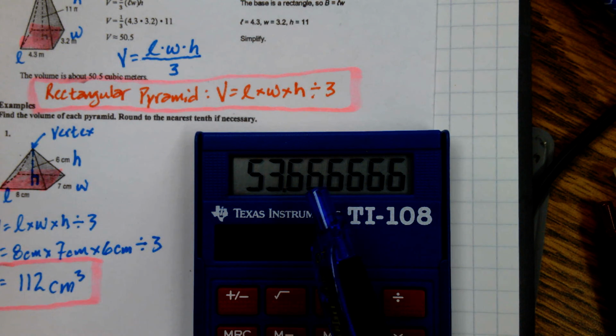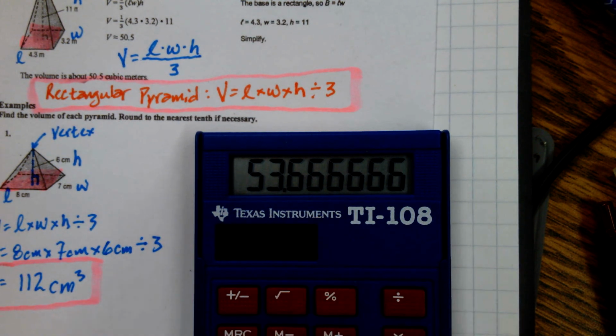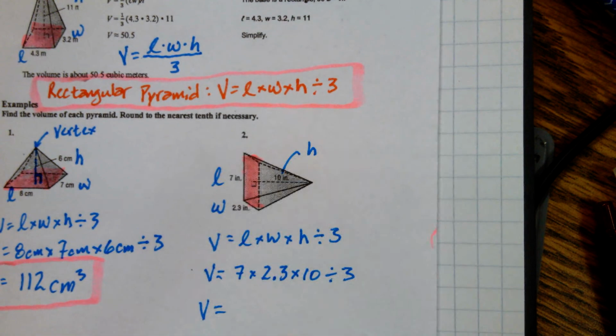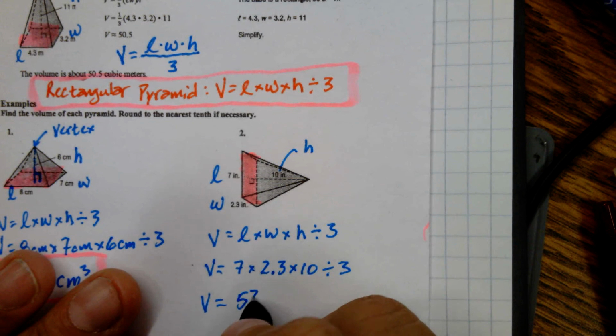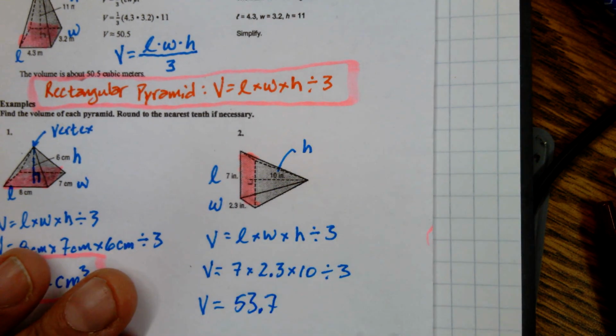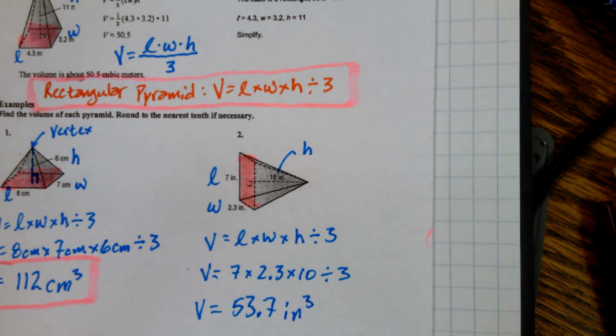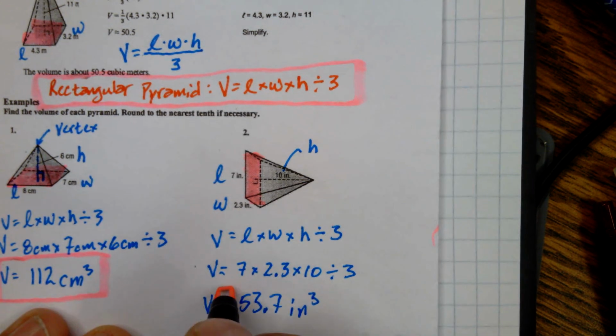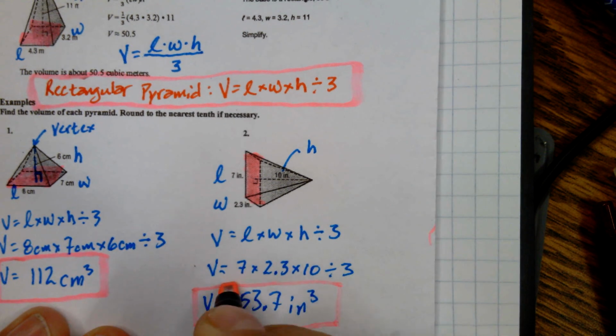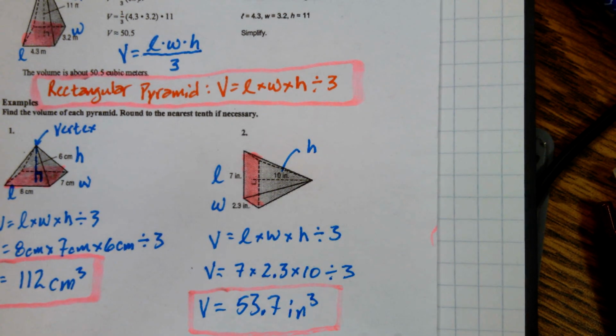0.7, yeah. This 6 in the 100th place tells us to bump up the 6 in the 10th. So you're going to get a lot of those 0.6s and 0.3 repeatings. So let's say 53.7, and we're measuring in inches, so this should be inches cubed or cubic inches. 53.7 cubic inches. Okay. I think this is bigger than a cubic inch by a bit, but about 53 of those.